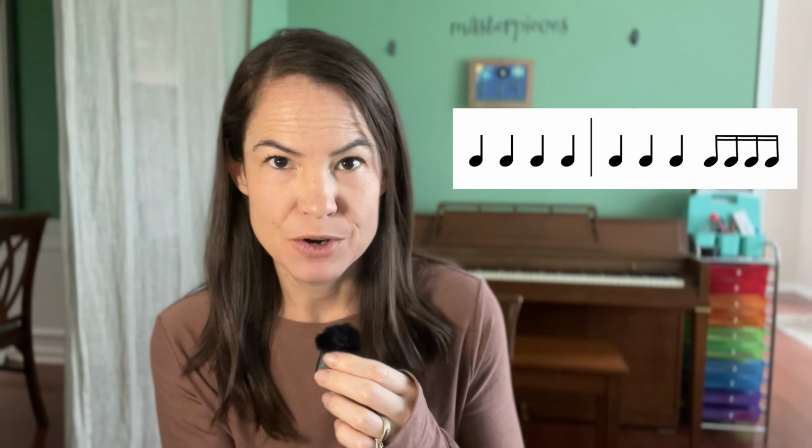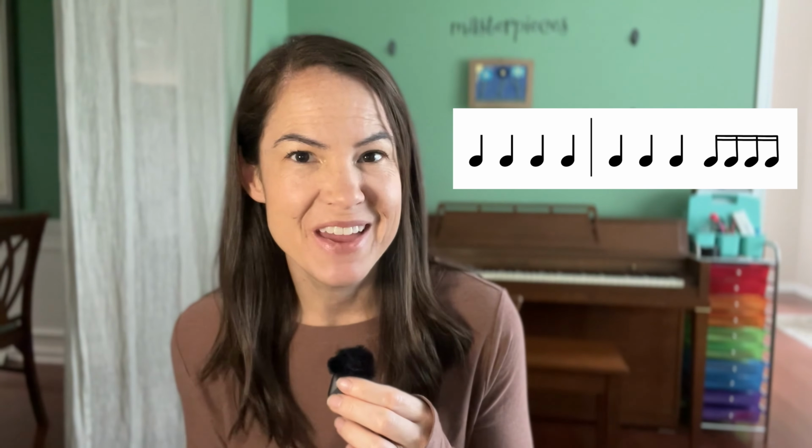Now I want to show you how we can go from just performing the simple pattern to making it a little bit more challenging for our students and even turning it into a rhythm game. So the first thing that I would do is I would draw out or write out this rhythm pattern 4 times in a row, and I would give my students plenty of chances to practice it without stopping to make sure they really have the hang of it and they're able to count the rhythms correctly.